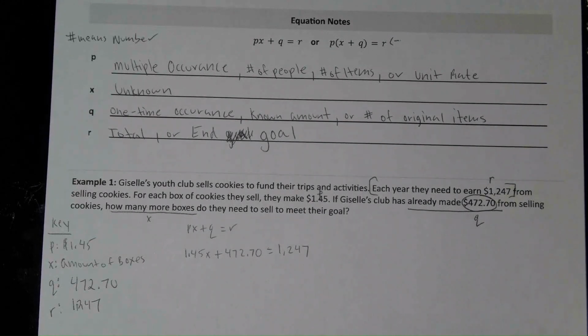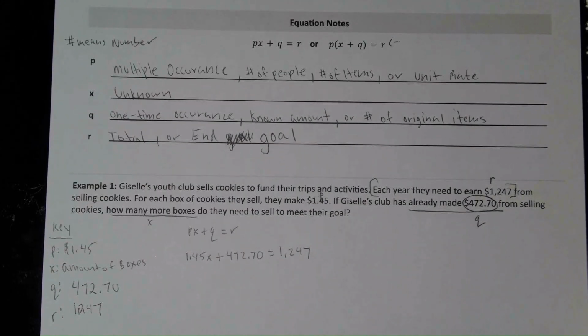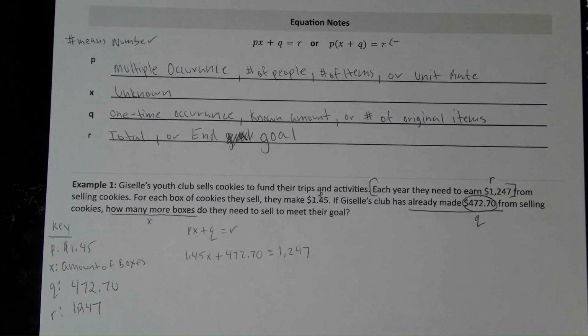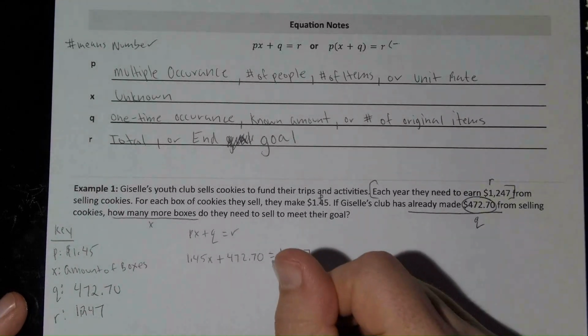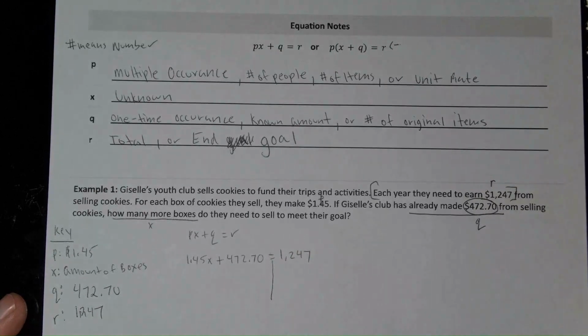Luckily on MCAS, this would probably be a calculator question. So we're going to use our calculator for this because we want to focus on the algebra. Actually, I will not use a calculator because I want to show you how to subtract with decimals. So here, I like to draw a line to organize the math.